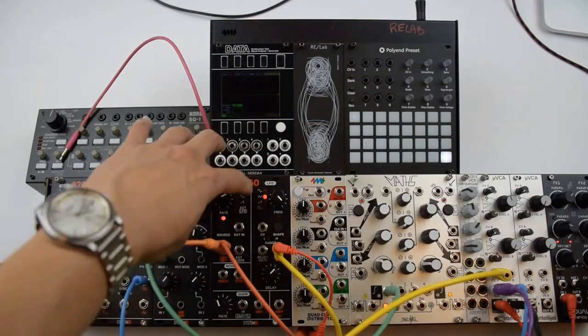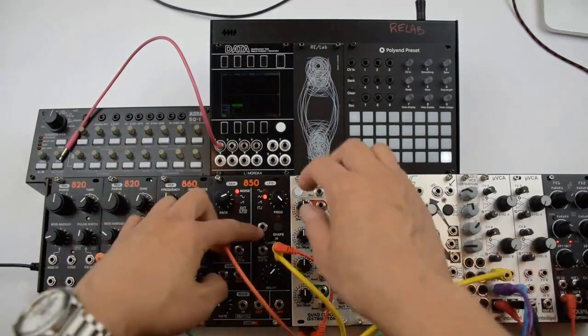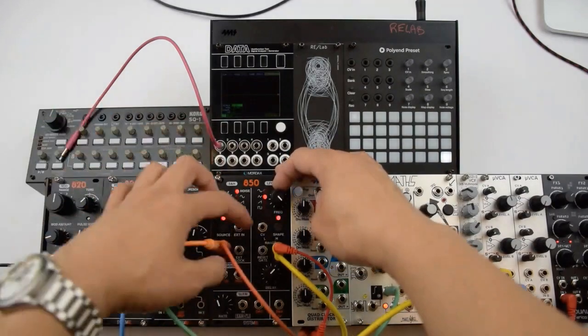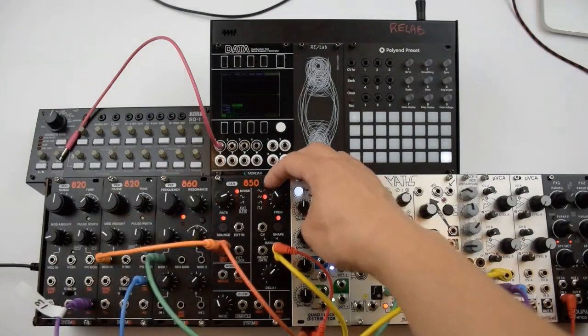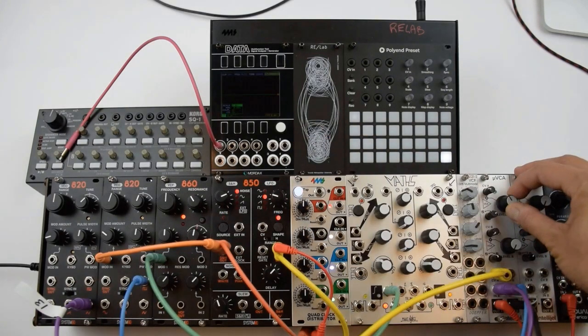On this particular LFO, there's also a range switch. Right now it's at the lower range. If I sweep it up to the higher range of the LFO, I can make the LFO run a bit faster and create a bit of a different effect.